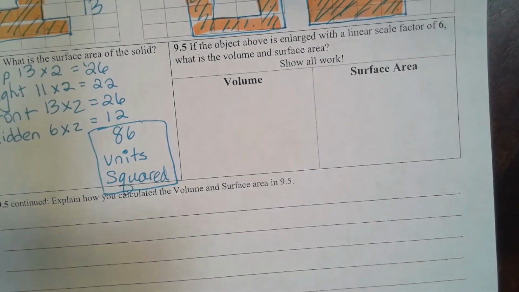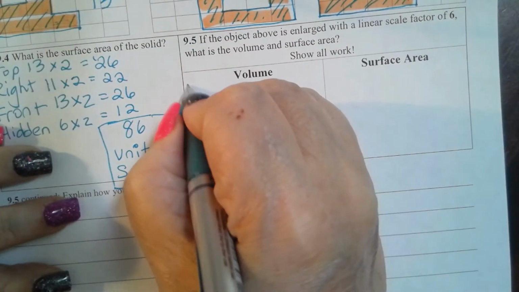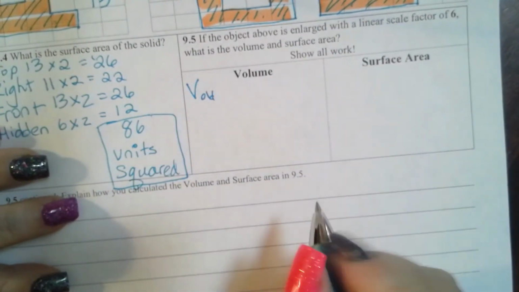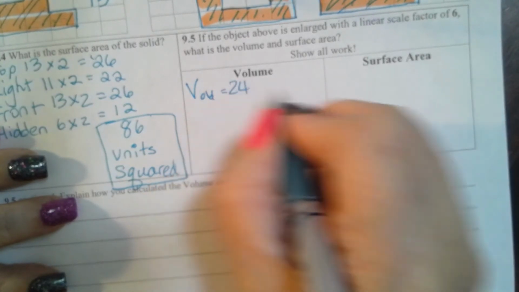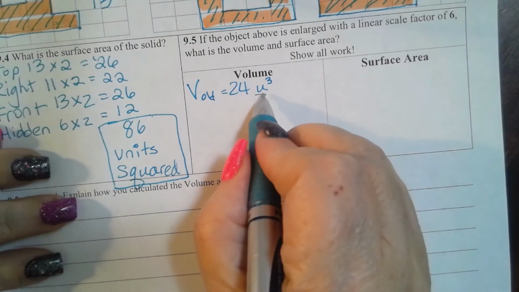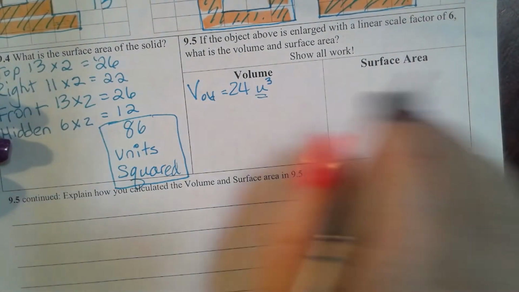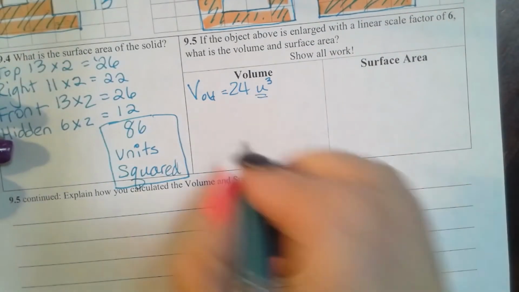So when we're calculating these numbers, we're going to begin with our old volume. Our old volume is 24 units cubed. And whatever we do to the units, we're going to do to the scale factor.